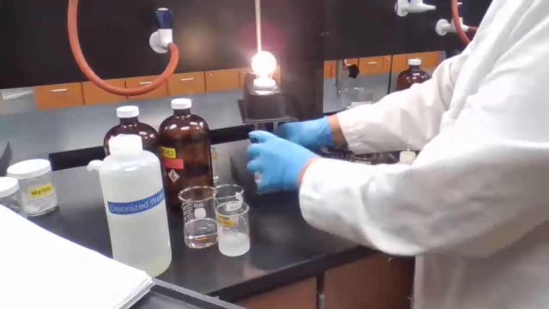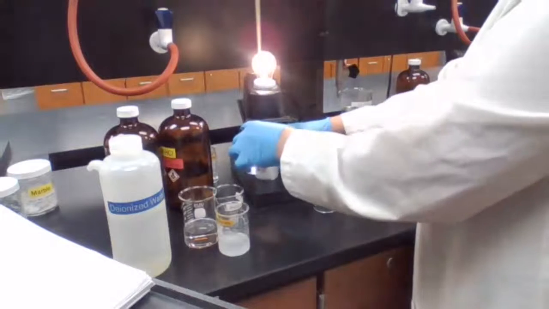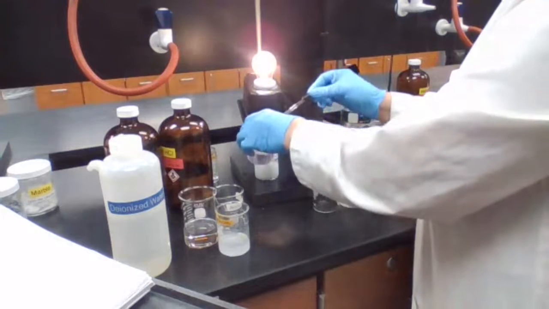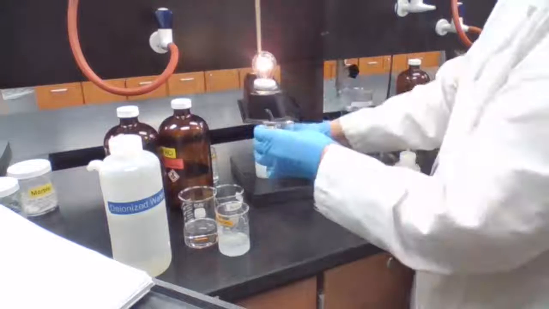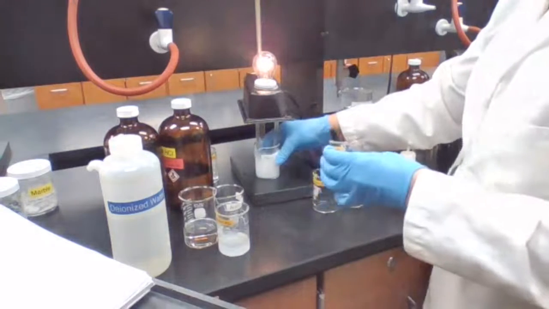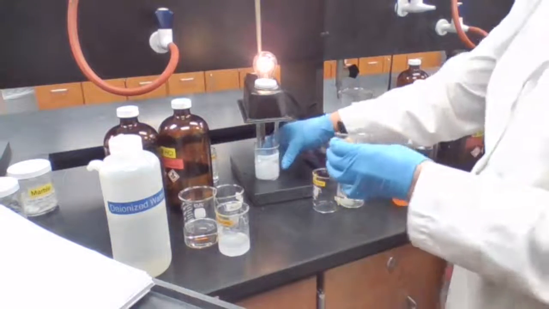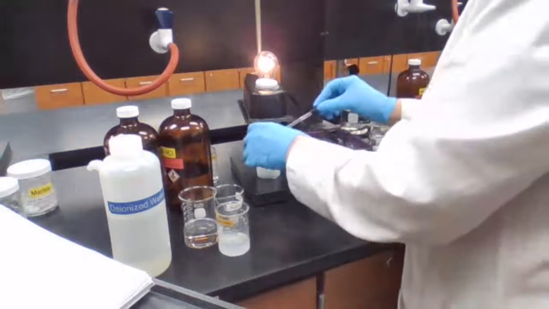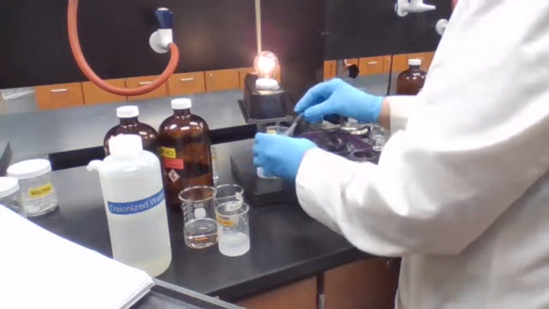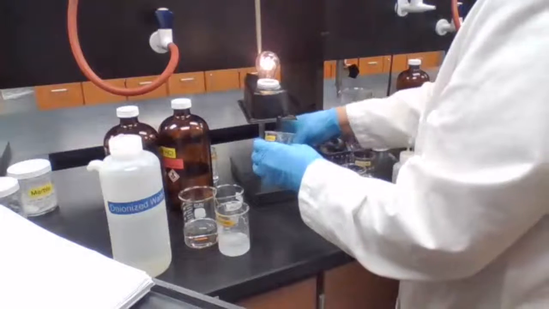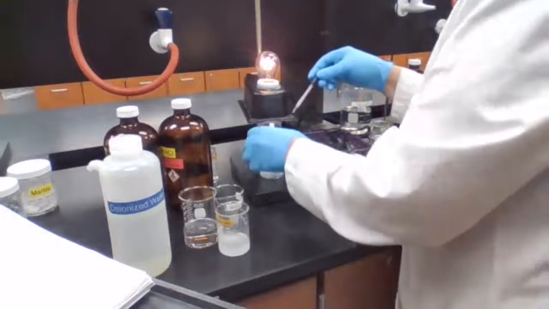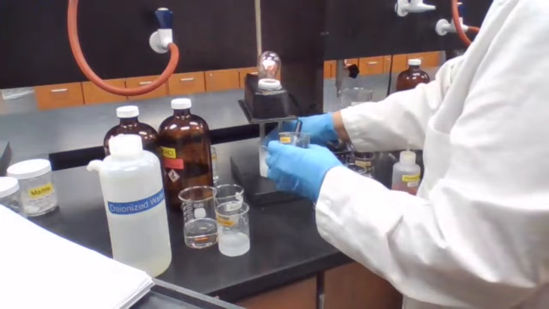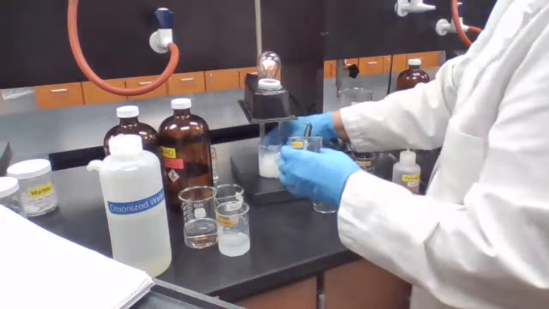It has to neutralize. I have to add enough for it to neutralize. See, the light is getting dimmer. And at one point, if I add enough of the acid to neutralize all the base, it's going to actually turn off.